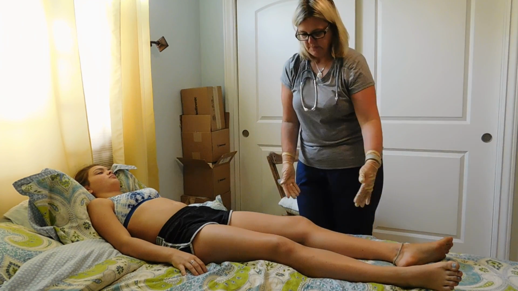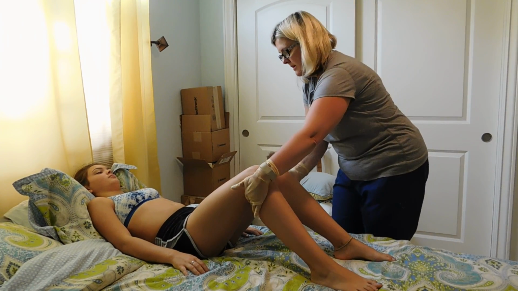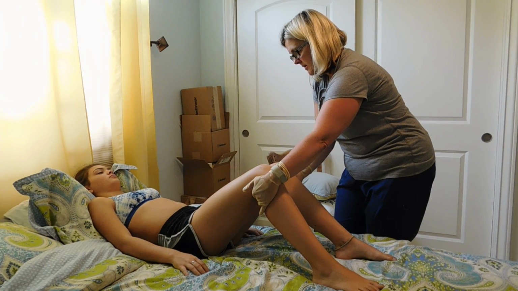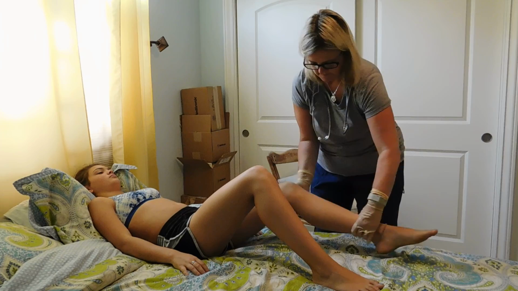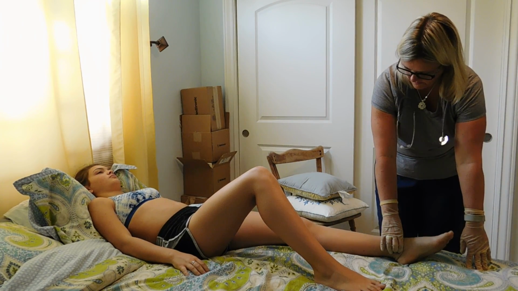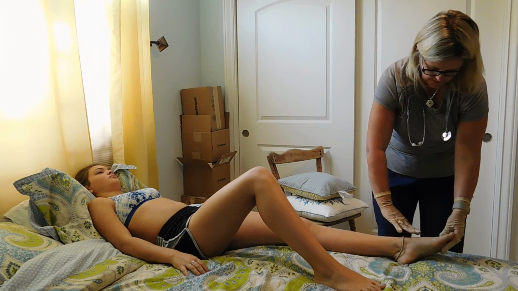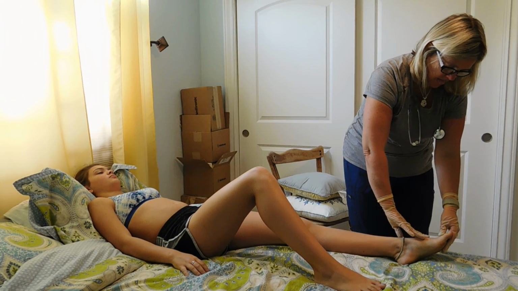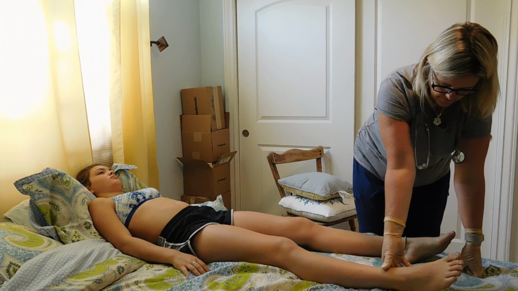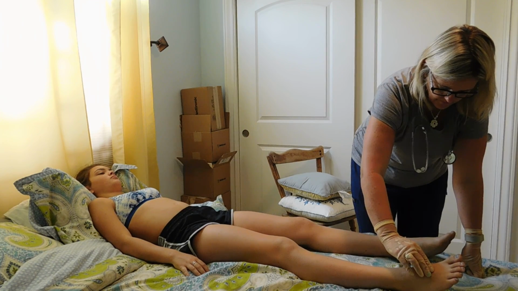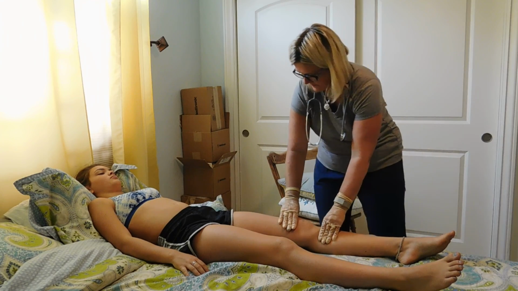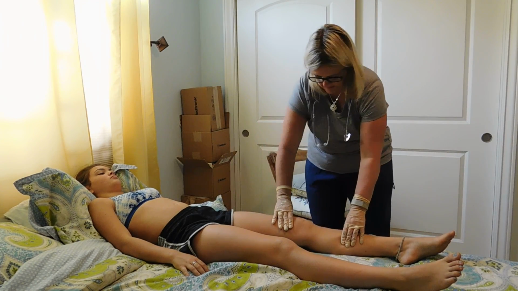Okay. Can you bend up both your knees, please? Your pulses are 3 plus. Just relax. I'm going to check posterior tibial. 4 plus. Checking the warmth of the legs. Legs are warm and dry.